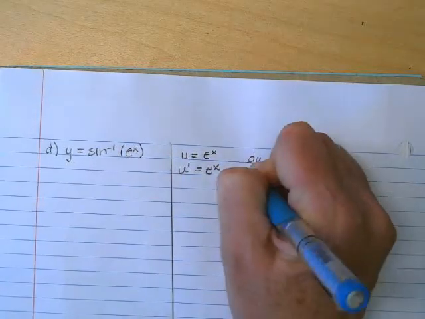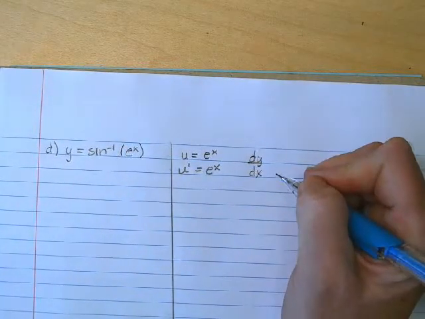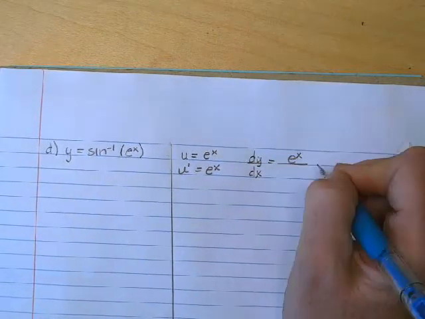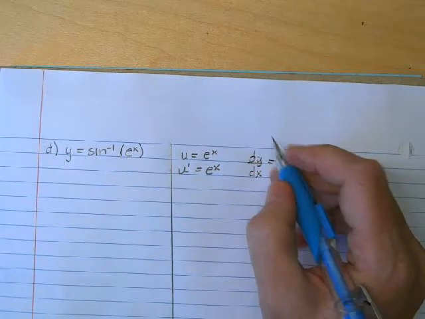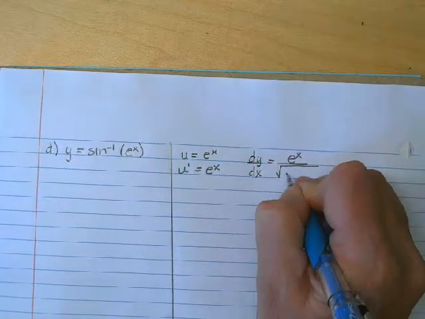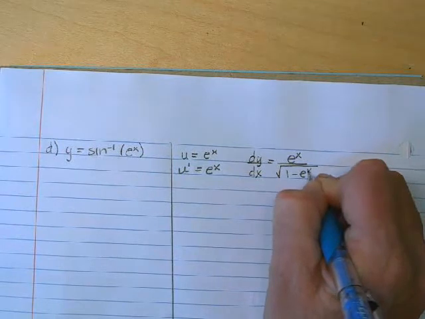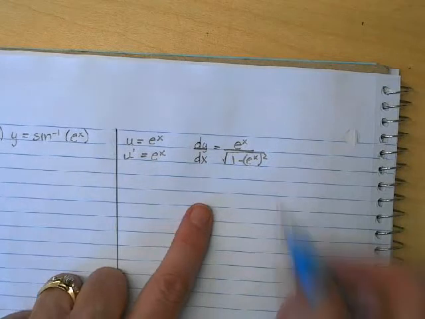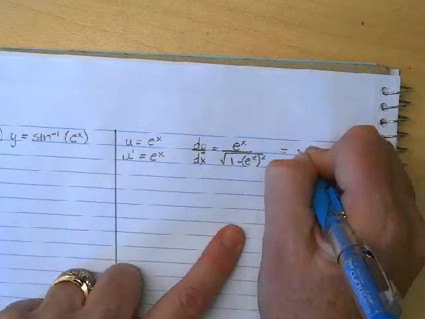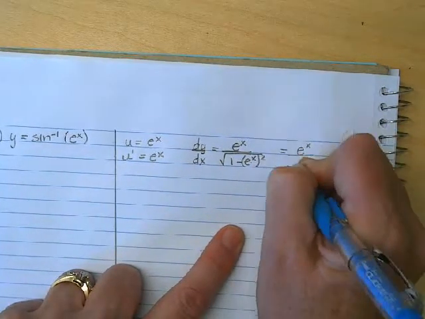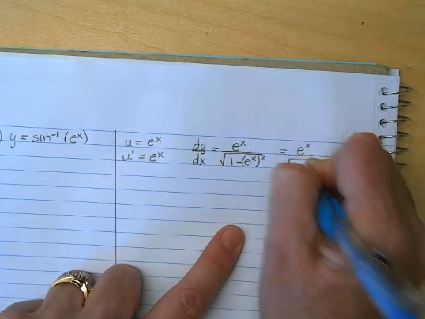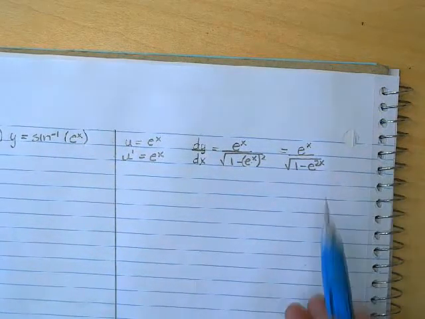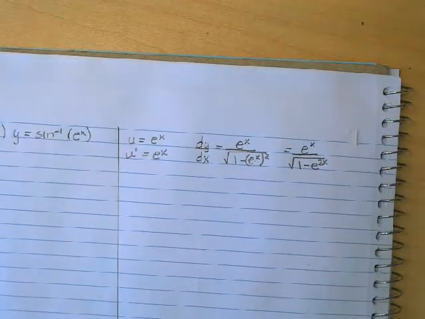So dy dx, for arc sine we go u prime all over the square root of 1 minus u squared. Remember when you raise a power to a power, you just multiply the exponents. So that becomes 1 minus e to the 2x. Just watch what happens with that right there.